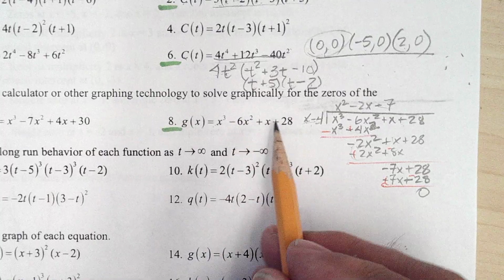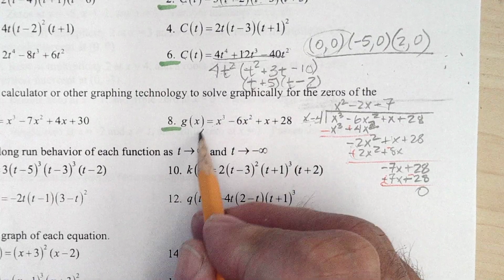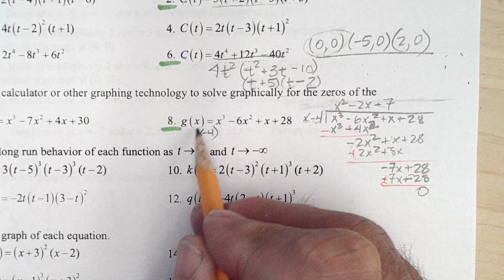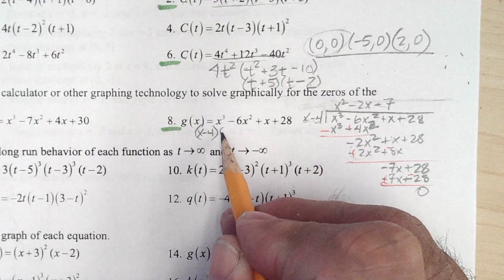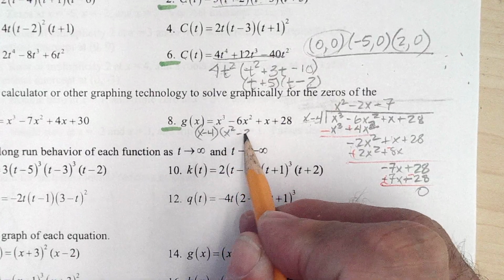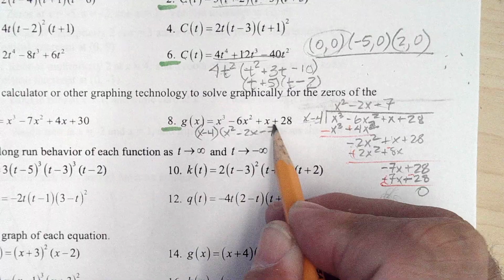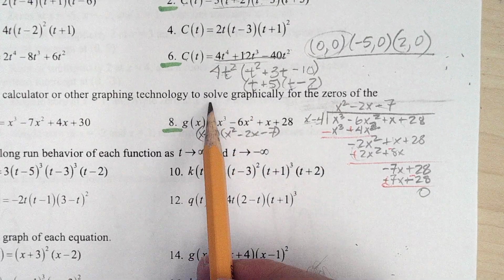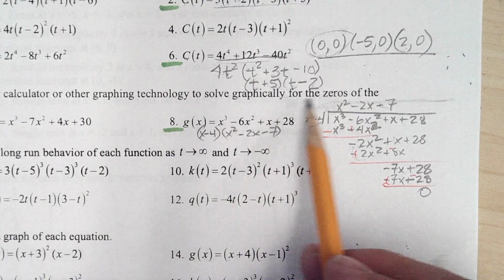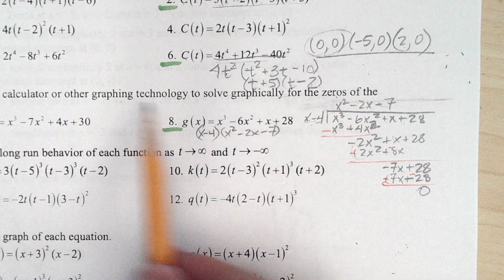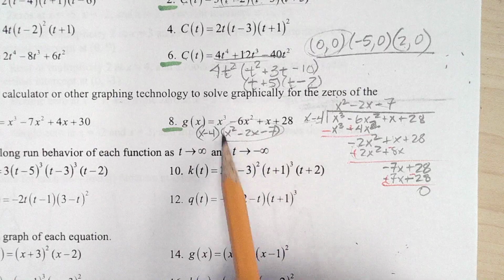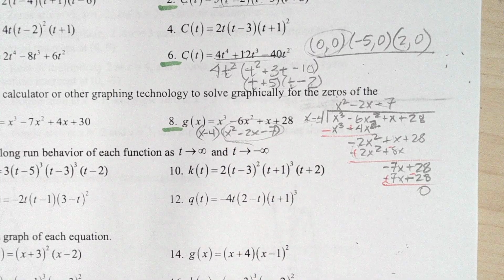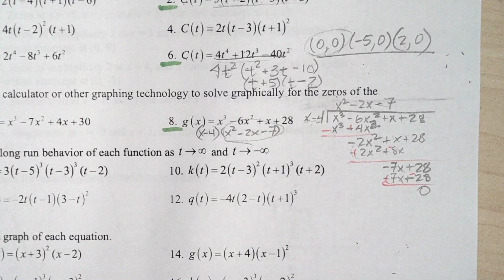So this factors to x minus 4 times x squared minus 2x minus 7. Now, to get the exact zeros, I need to use the quadratic formula on this. So let me grab a piece of paper here so I got room to do it.